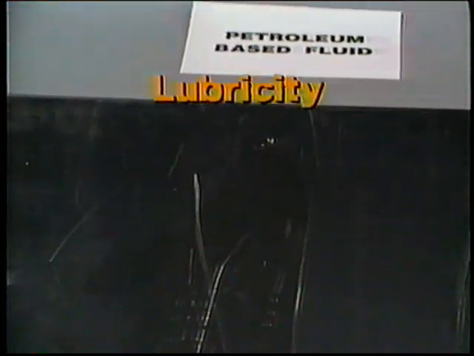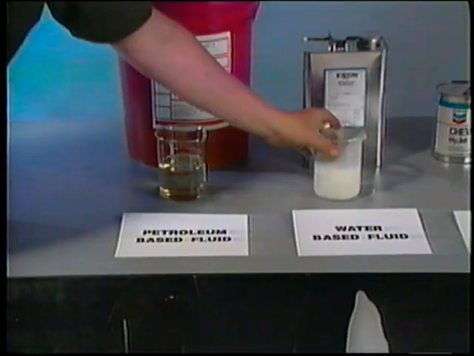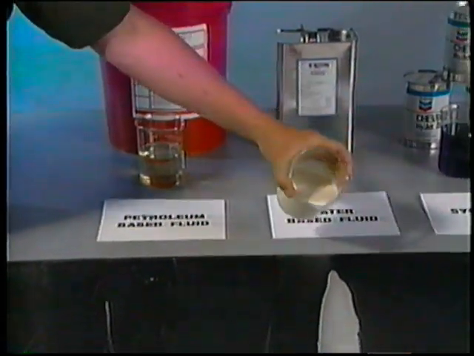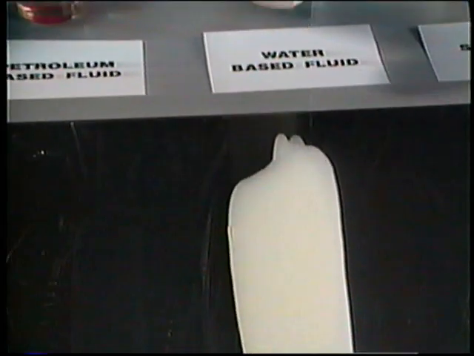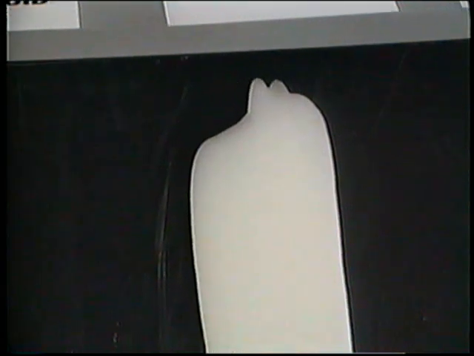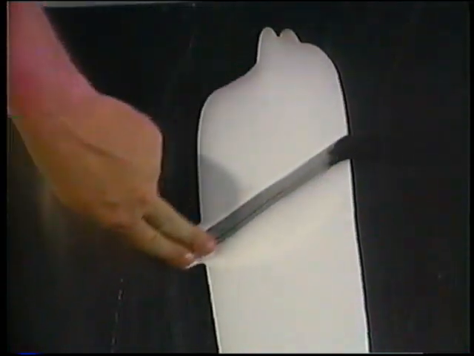Lubricity refers to a liquid's ability to form a durable fluid film between surfaces. For example, petroleum oil has good lubricity. It forms a relatively thick film, and it adheres to a metal surface well. Water-based fluids, however, do not generally provide as much protection as oils or synthetics because they are not as thick, nor do they adhere as well as petroleum oils.